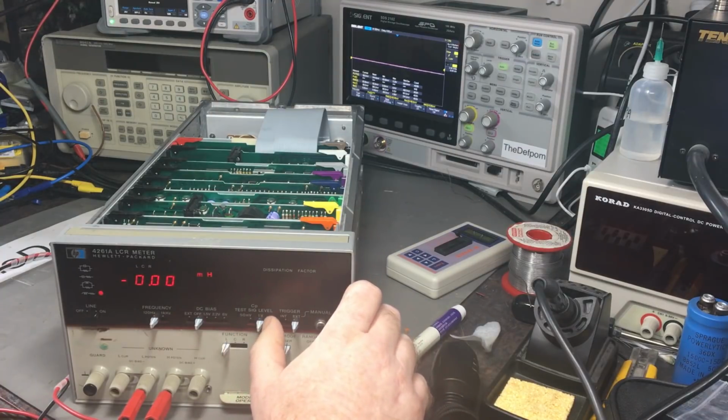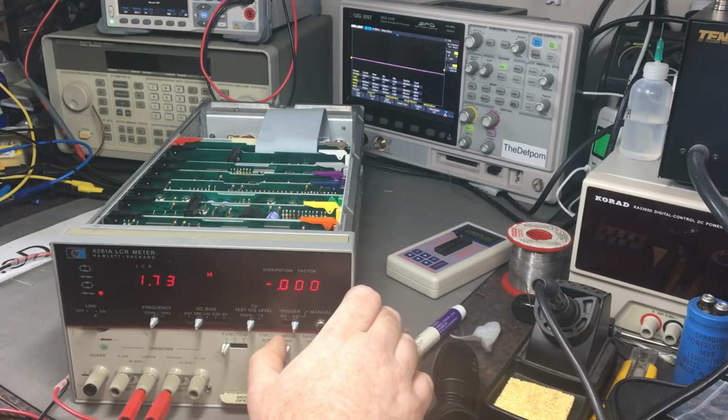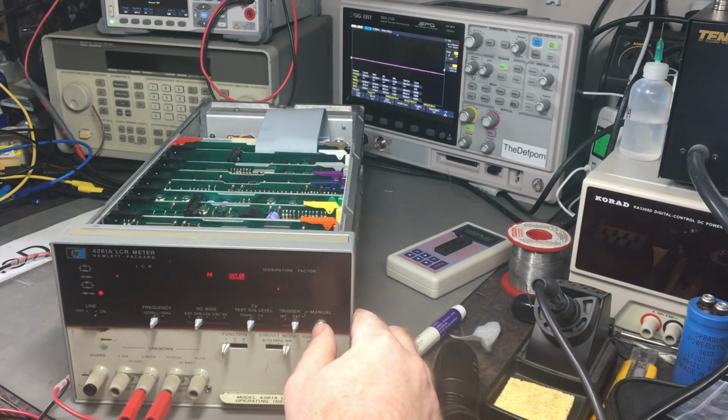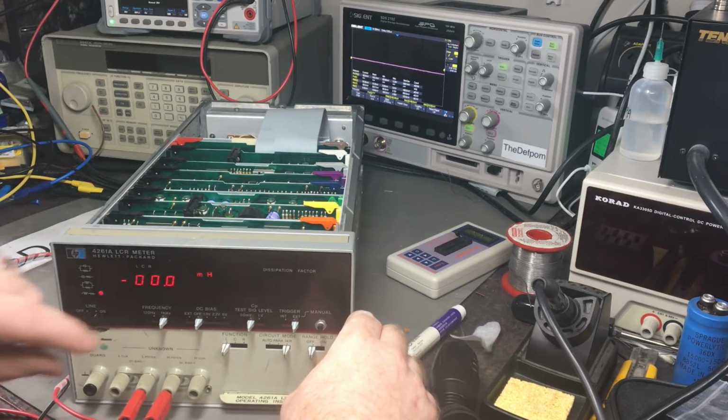So is this voltage related? Let's just step through ranges, isn't it? Range, hold on. Nope. Frequency? Nope.